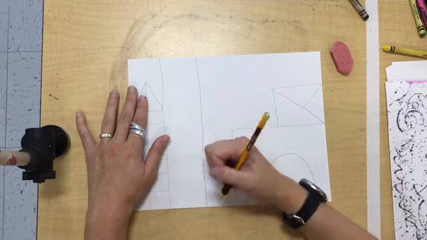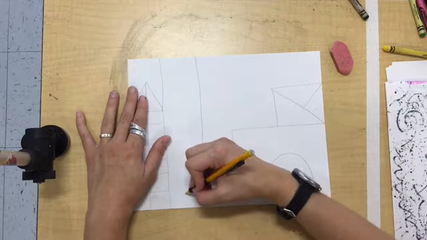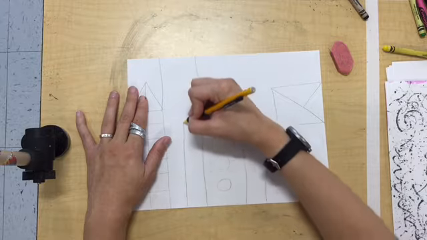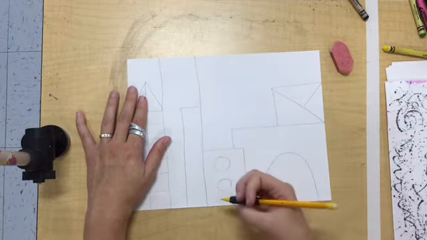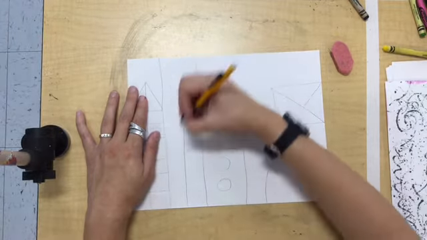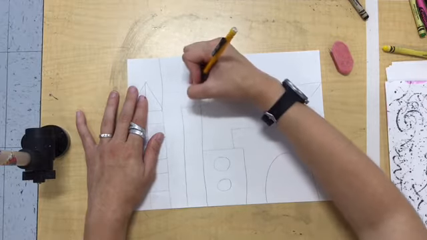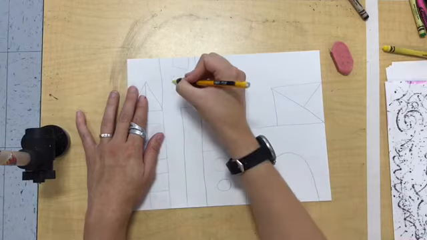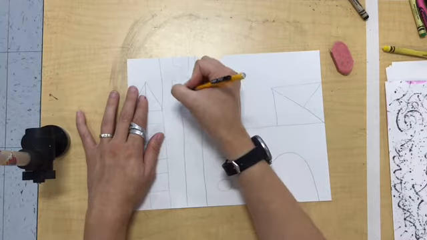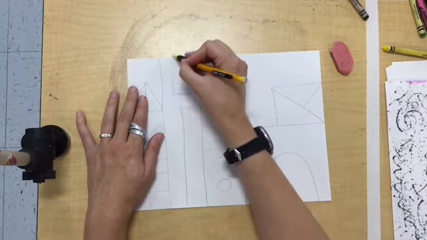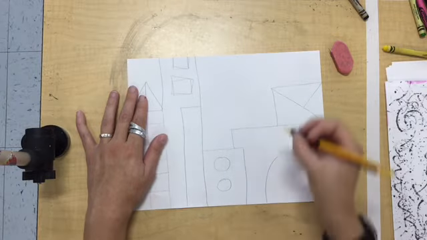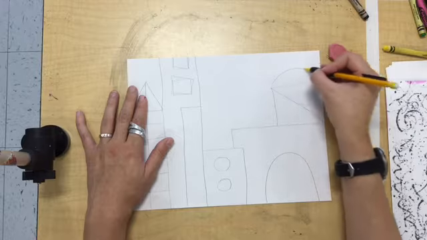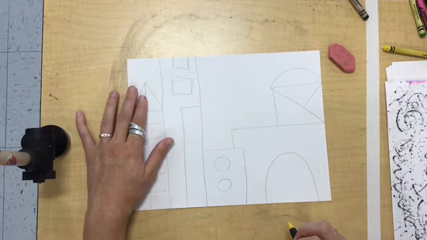Maybe I come in with some lines to divide up this really tall building. Maybe there's a shorter building in front of it. Maybe there are some squarish windows. If you don't like a line, remember you can always erase if you start with pencil. Maybe I've got kind of a rounded half circle shape up here.